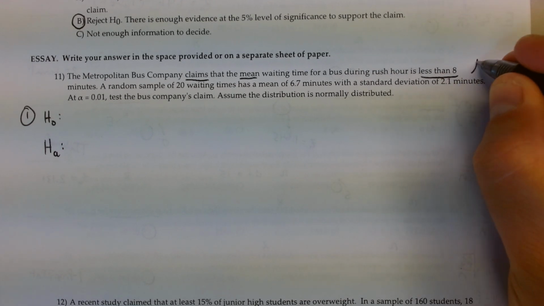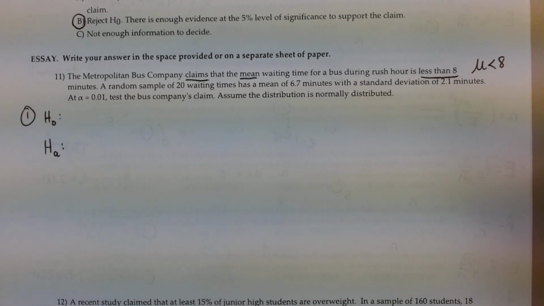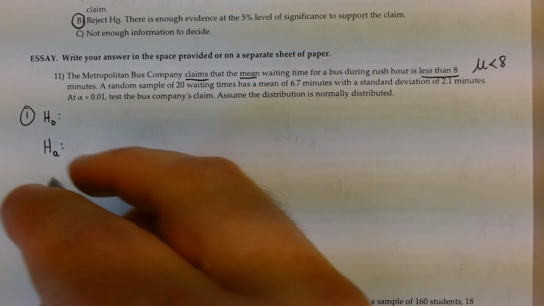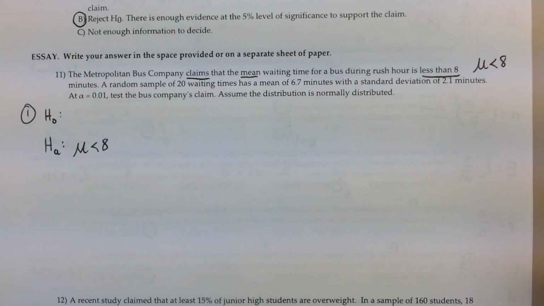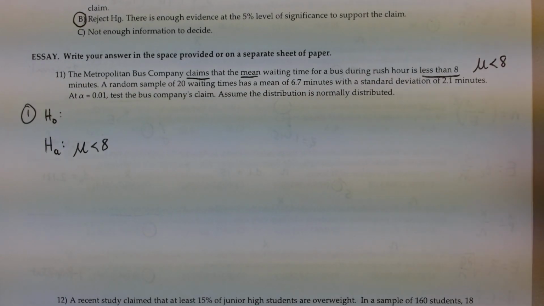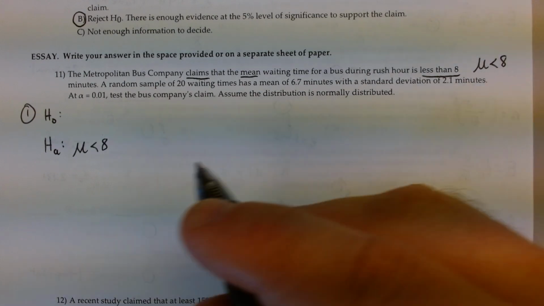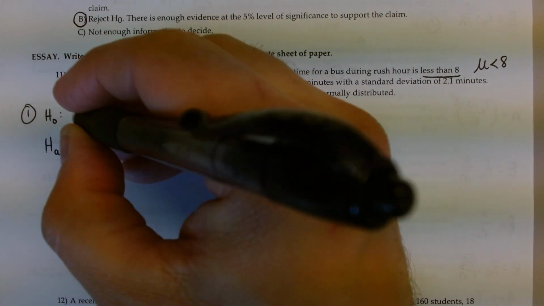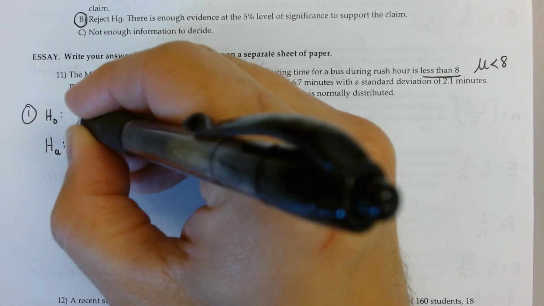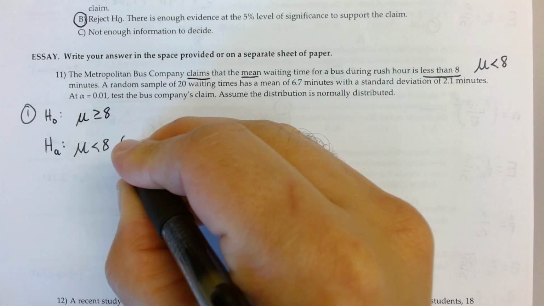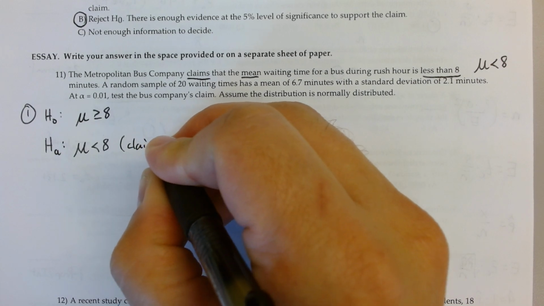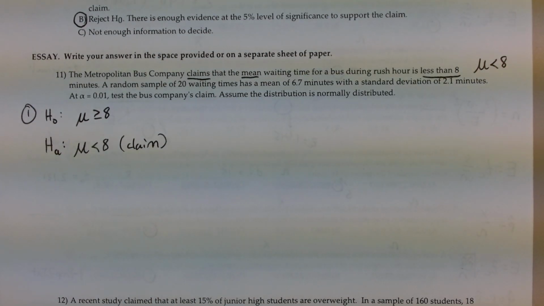So that translates to mu less than 8. That would be an alternative hypothesis because of the less than sign. If it had the equal to, like if it said at least or at most 8 minutes, you would put the less than or equal to and put that as a null hypothesis. And the null hypothesis is just the opposite, so greater than or equal to 8. But we do list that the claim was that it was less than 8 minutes. So that's step 1, listing this down.